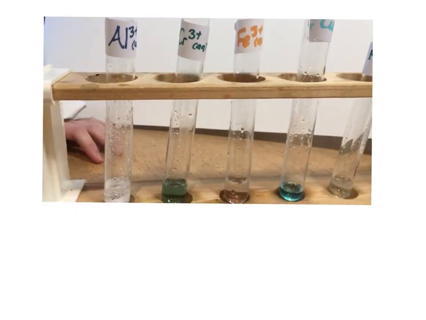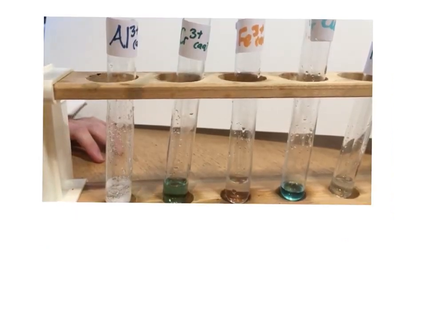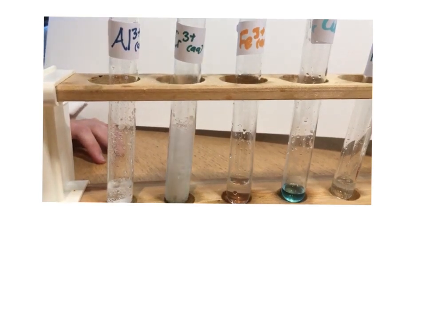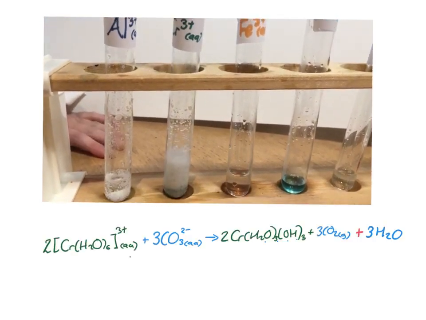Pause the video and write out an equation for the reaction of hexaaqua chromium ions with sodium carbonate. So again, in general, when you have an aqueous 3 ion, 2 moles of the 3 ion would react with 3 moles of the carbonate to give 2 moles of the precipitate of the metal 3 hydroxide, 3 moles of carbon dioxide and 3 moles of water.